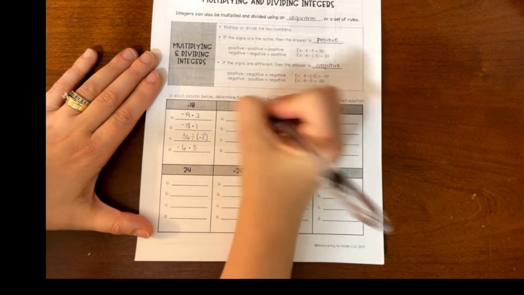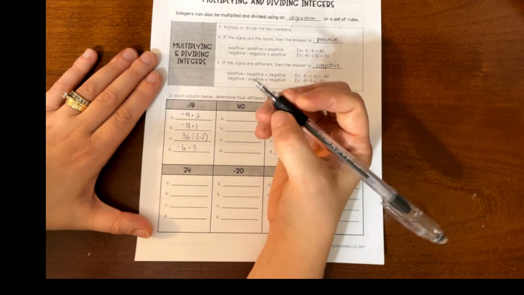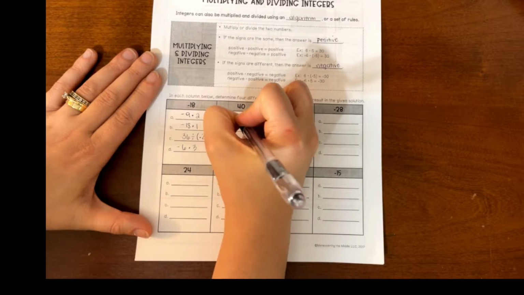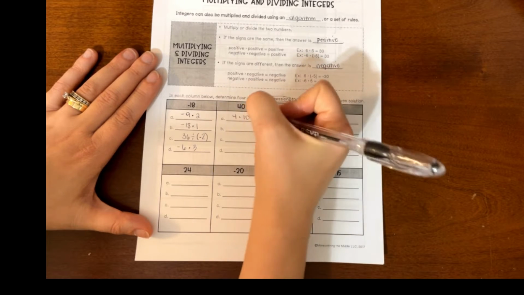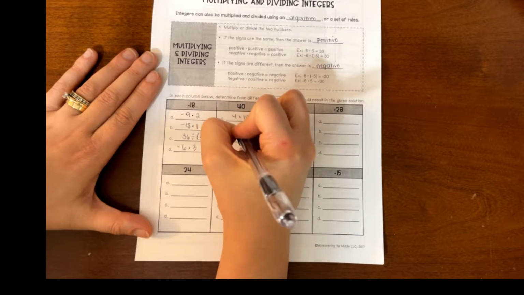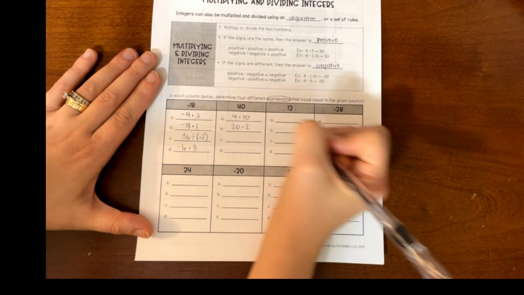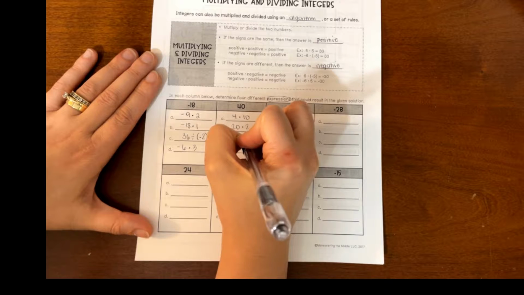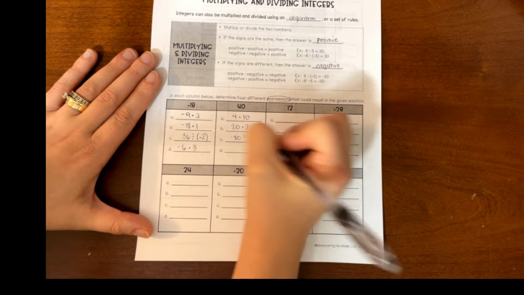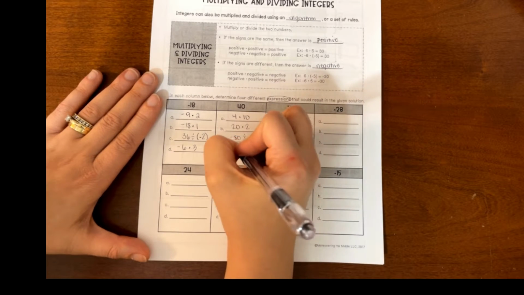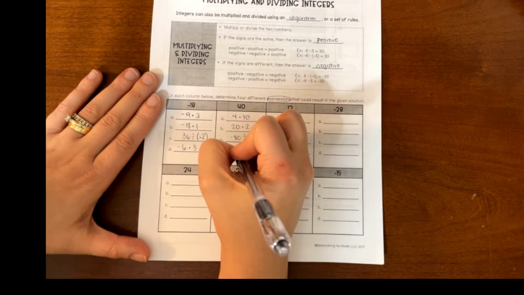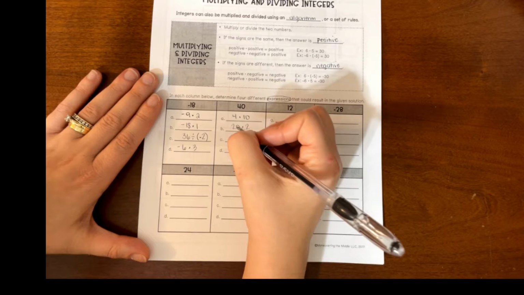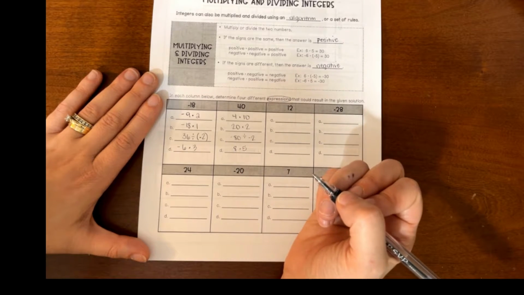To get 40, I know that it's positive, so both of my numbers will either have to be positive or negative that I'm multiplying together. So I know 4 times 10 is 40. I know 20 times 2 equals 40. I know that I could take negative 80 and divide that by a negative 2 and get 40. I could also multiply 8 times 5 to get 40. All these are possibilities, and there's probably others that you would have.